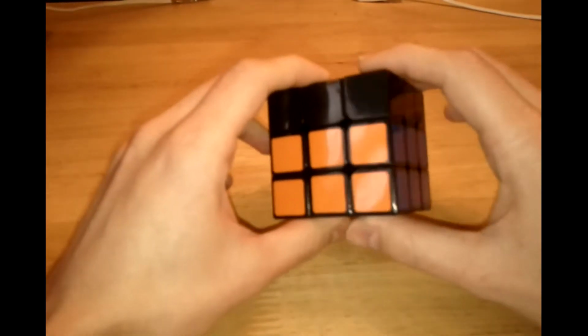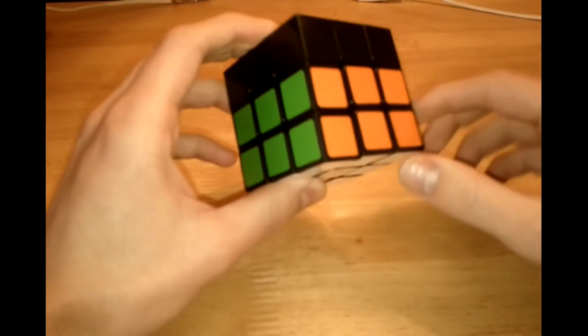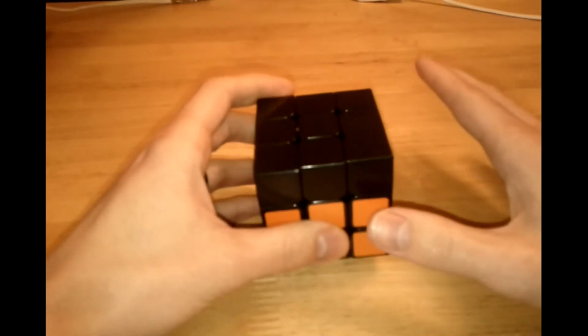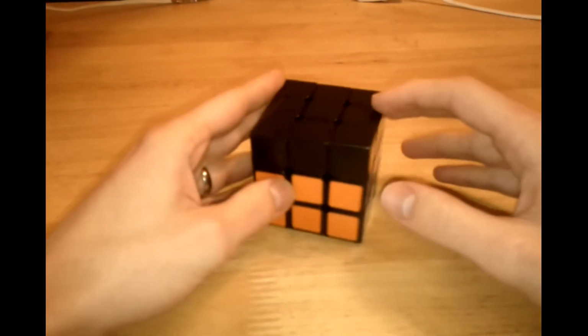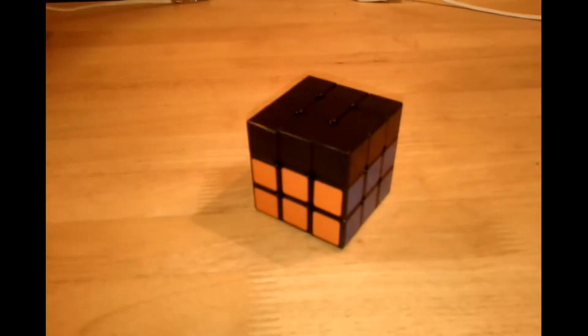If you haven't already seen the first part of this installment about how to solve F2L, the first two layers, and you don't know how to do that, I suggest you watch that first because that will make things clearer for you. If not, let's get on with the first case.